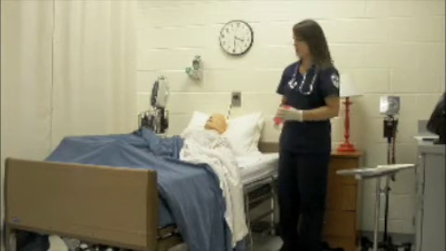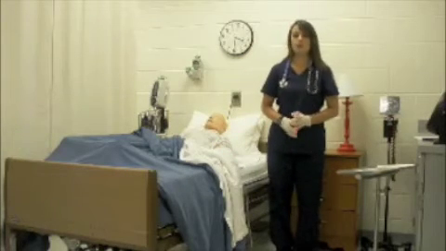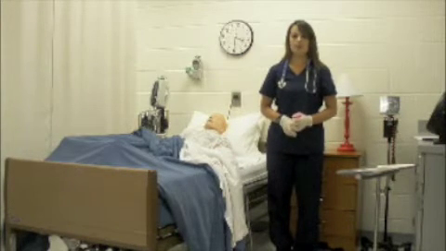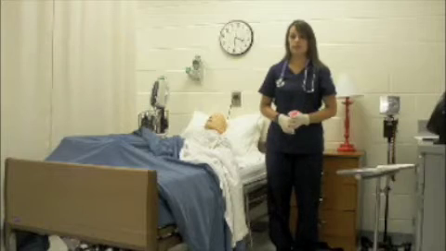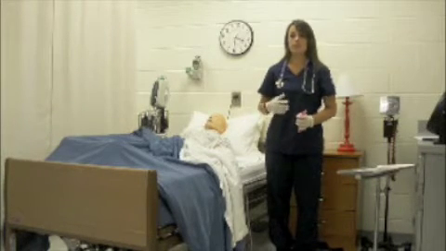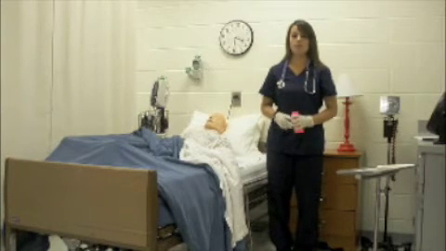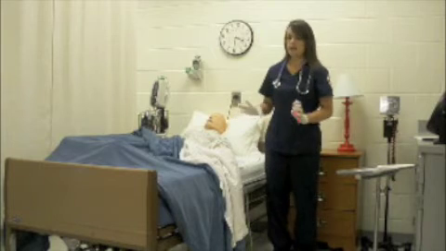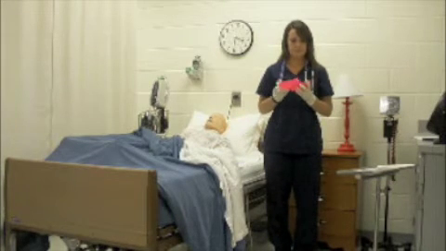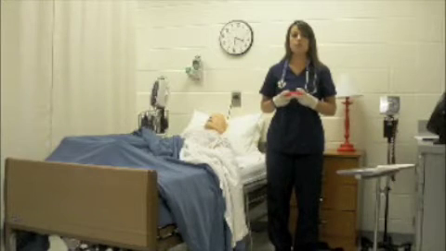When you're changing linens, you want to roll them up and away and dispose of them in a proper red biohazard bag. You do not want to shake the linens, clean or contaminated, because this will contaminate yourself and it will stir up harmful microbes that are already on the contaminated surface of your patient's bed and the floor. You must reposition and check on your patient for pressure every 2 hours.